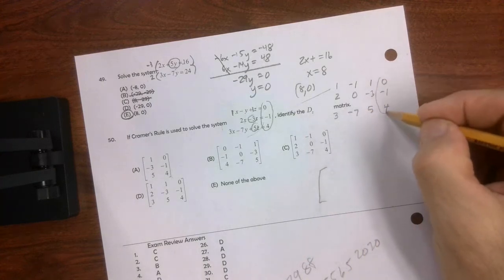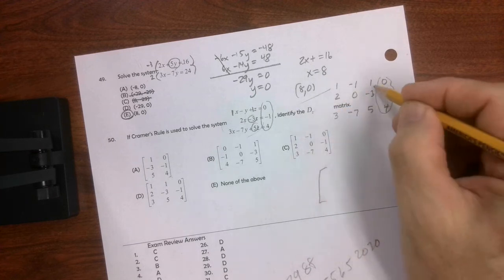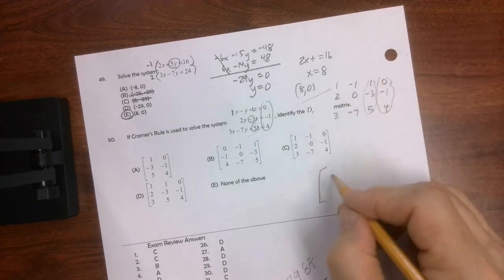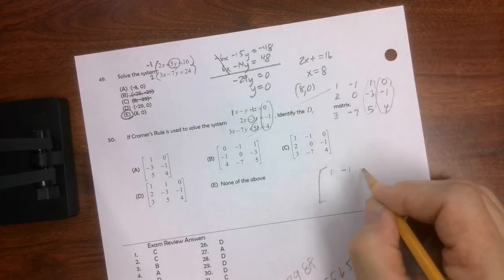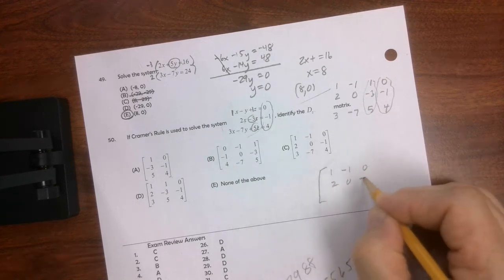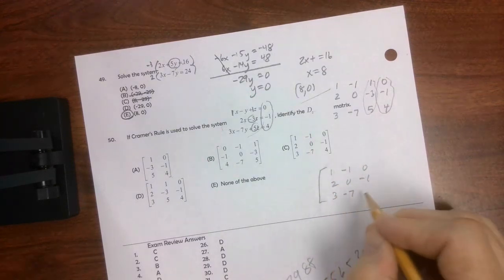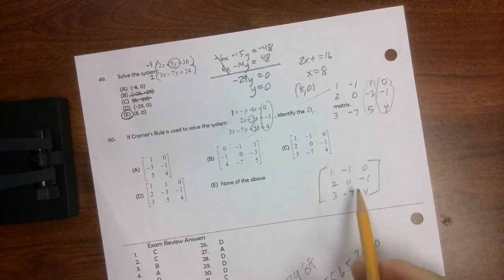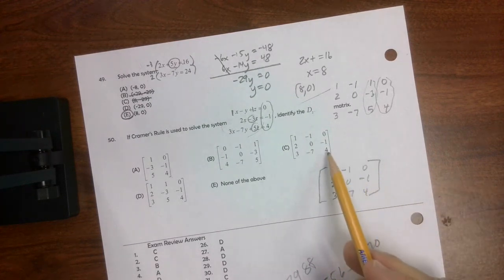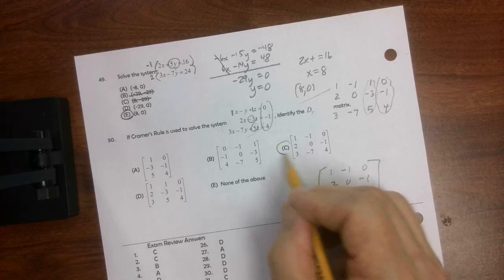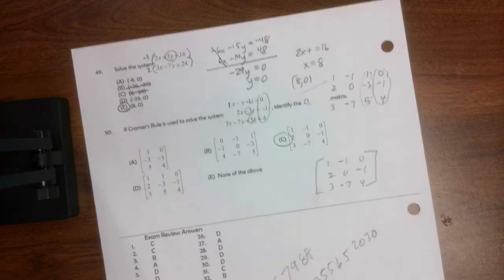Now I got to take this guy and replace this. So I'm going to end up with 1, -1, 0, 2, 0, -1, 3, -7, 4. And now I'm going to go on the hunt for that. And it looks like it's letter C. We got a match. And that does it.